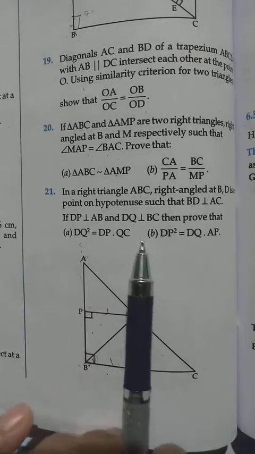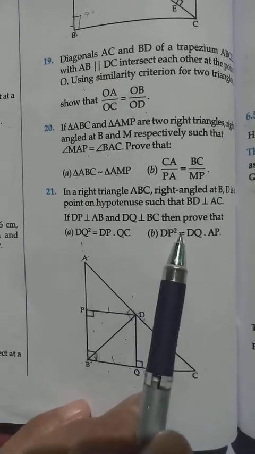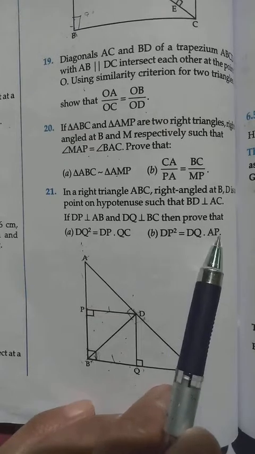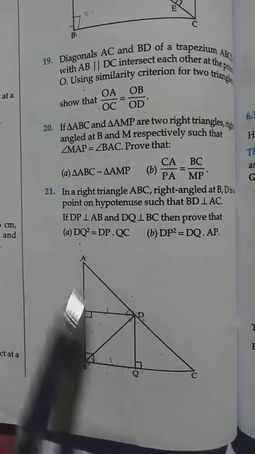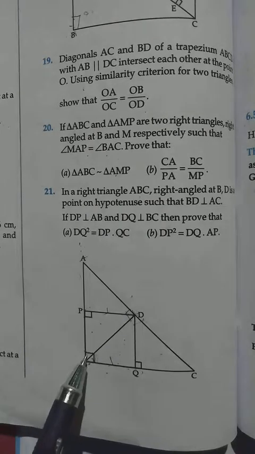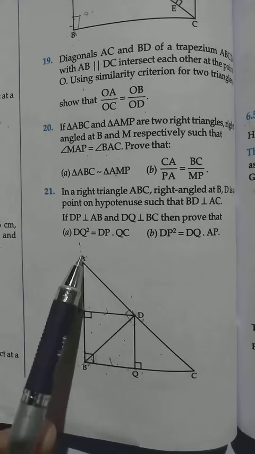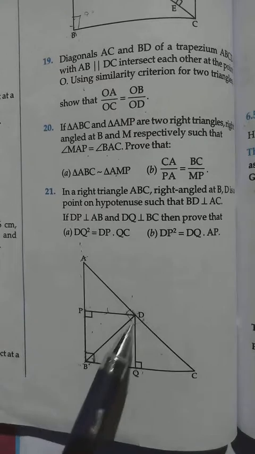So for the proof, if we see for number 2, we have DP square equal DQ into AP. So here we have DP, here we have AP. So let us compare these two triangles first. So here you can clearly see, like I already told, ADP is a right triangle.